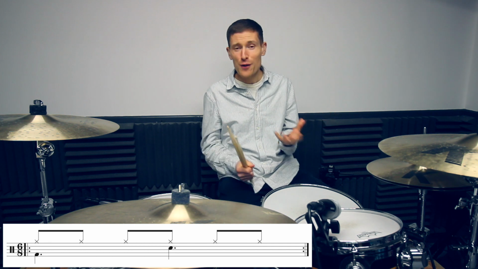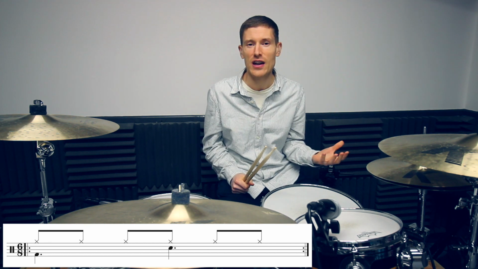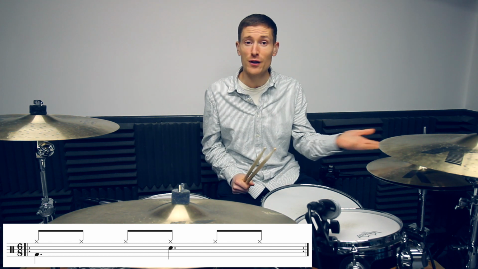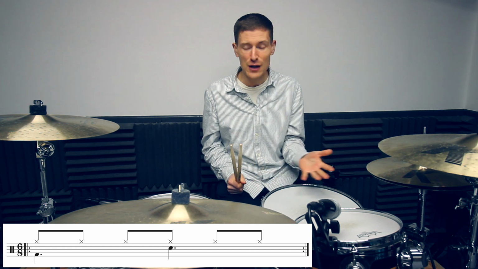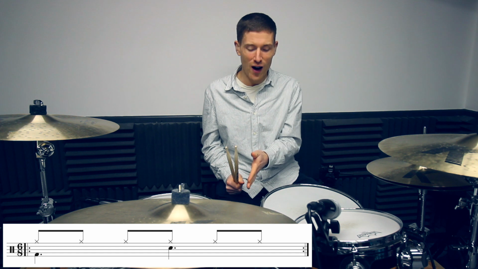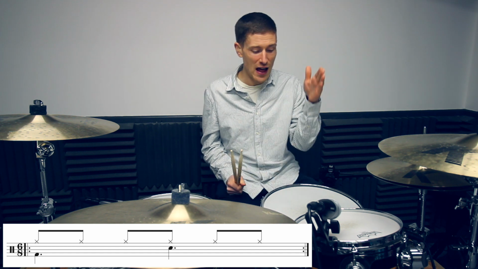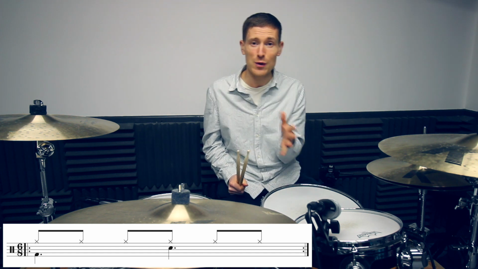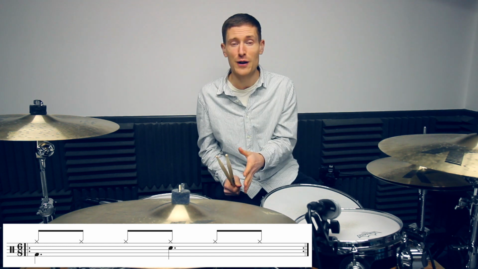So you see how the feel of that groove has completely changed. There's still 6/8 notes on the hi-hat, but just by shifting that bass and snare pattern, I've now highlighted the first eighth note and the fourth eighth note, which gives the groove a completely different feel.